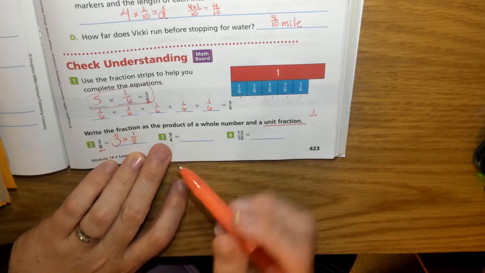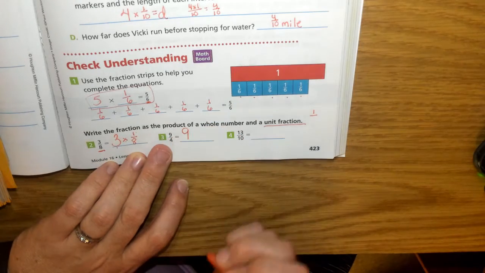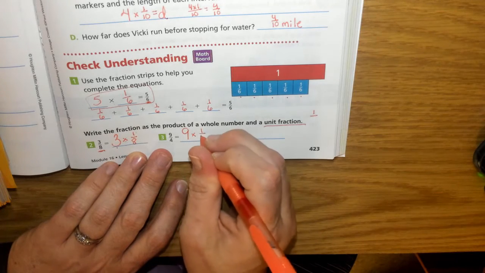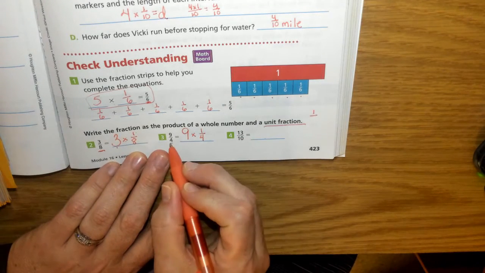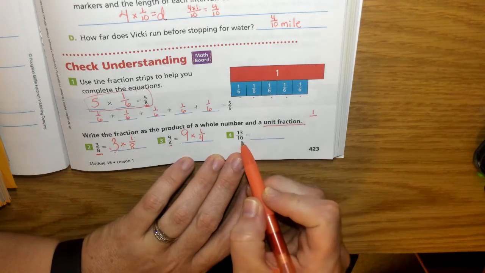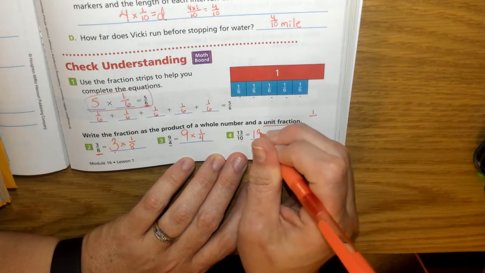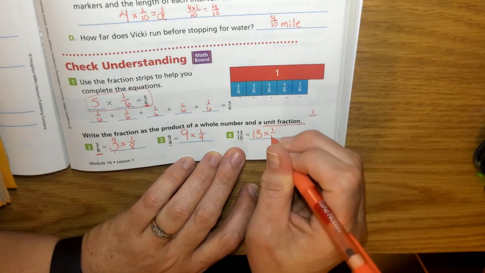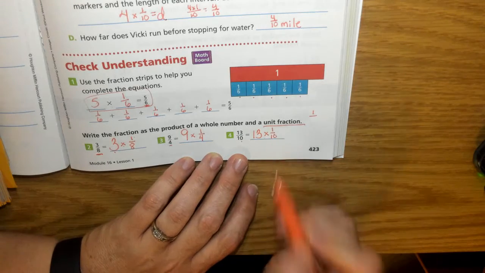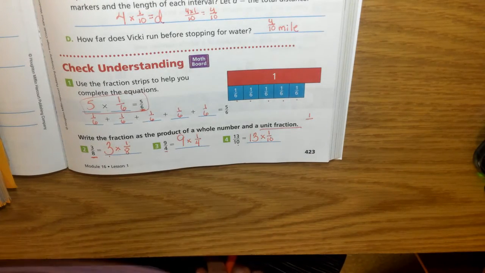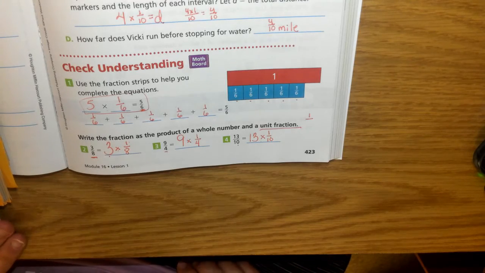9/4. So remember my numerator is my whole number times my fraction. My unit fraction would be 1/4 because it's out of fourths. Over here, 13 is my numerator, so that's my whole number, times 1/10, my unit fraction. Remember, 1 will be my unit, and then you have your denominator. The denominator does not change.